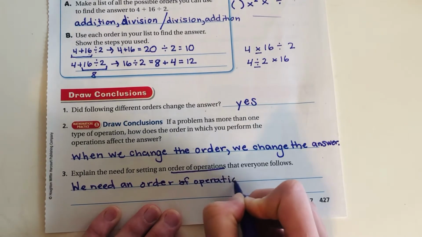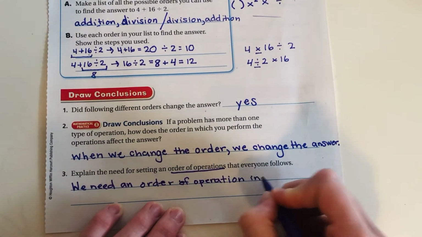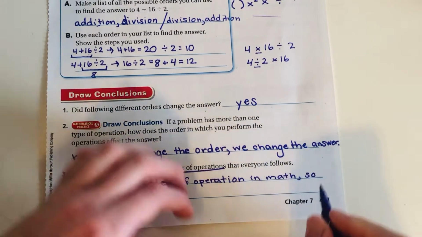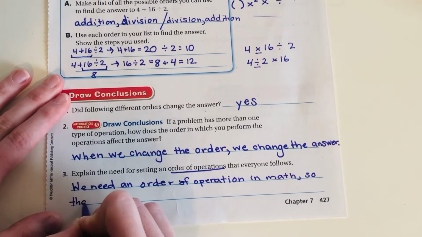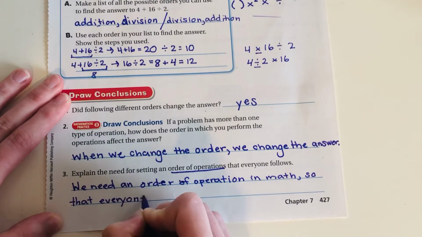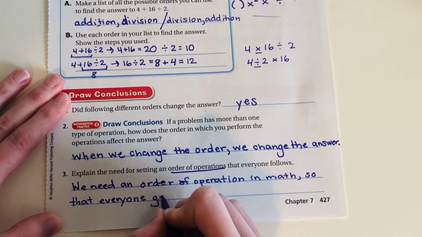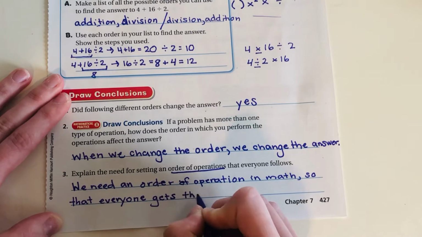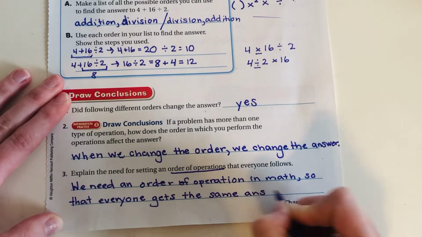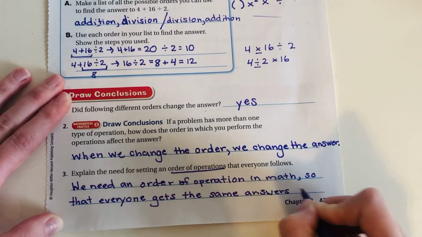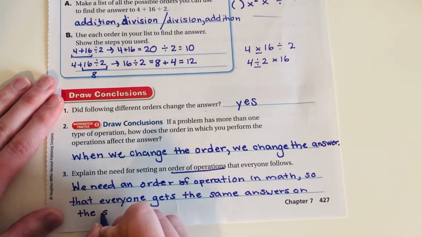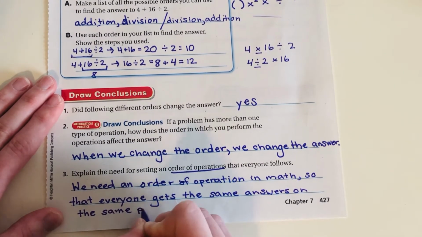We need an order of operations in math so that everyone gets the same answers on the same problem.